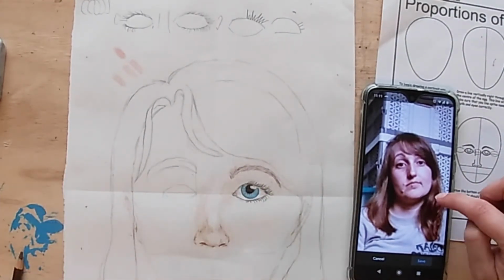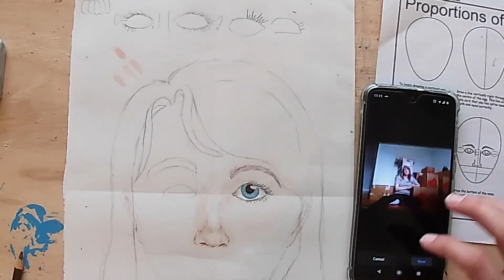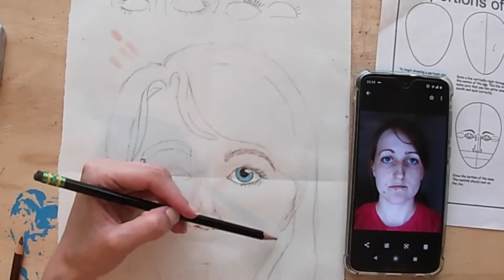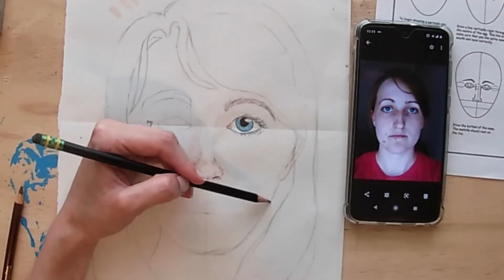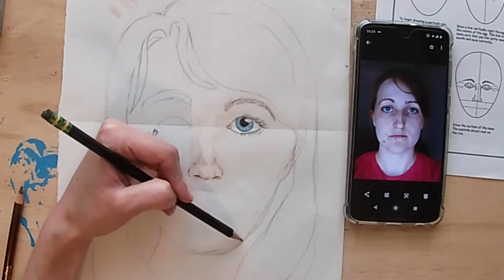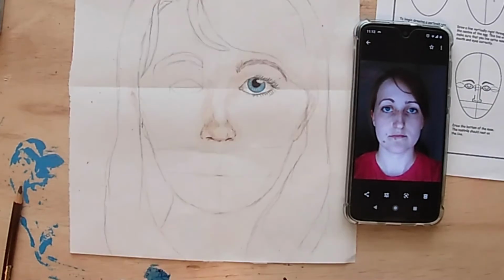I'm at a different angle with my chin in this picture. Let me go back. So this jawline is good enough, but I just want to change it a little bit because I know that my jawline is a little bit different. I don't know. All right, now let's get into actually coloring the hair.